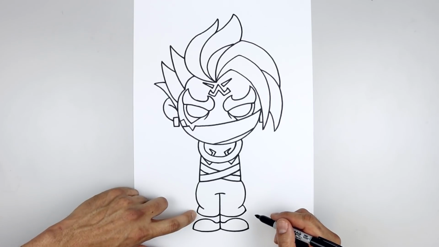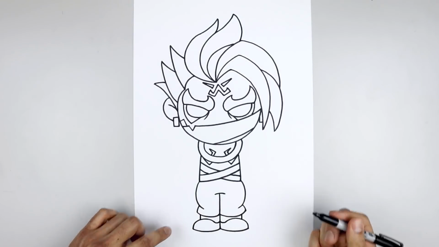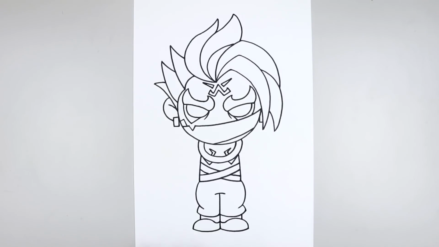Let's go to the outside of the pant, step in, draw a straight line coming down on top of the feet. Let's separate the toes with 2 small curves. On the outside, we'll step in, curve up and in, leave a gap, draw that twice.